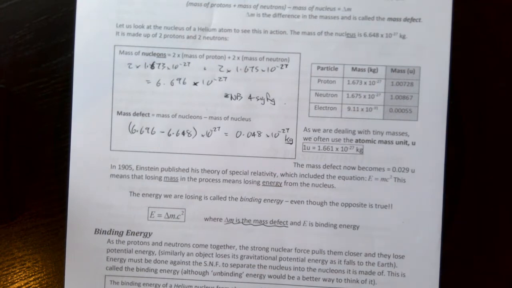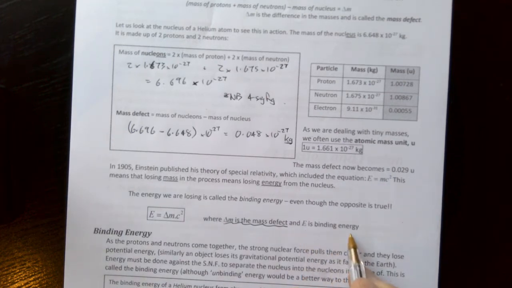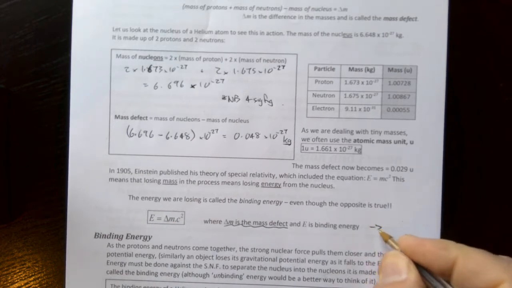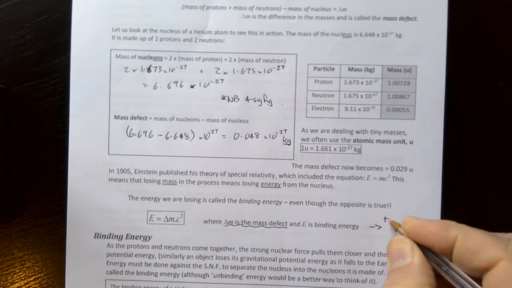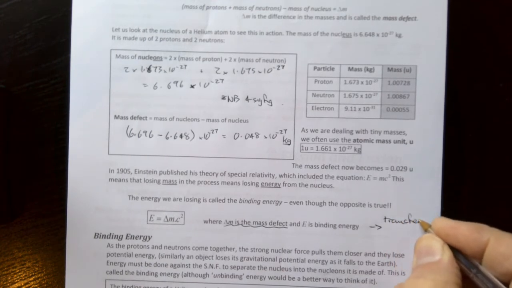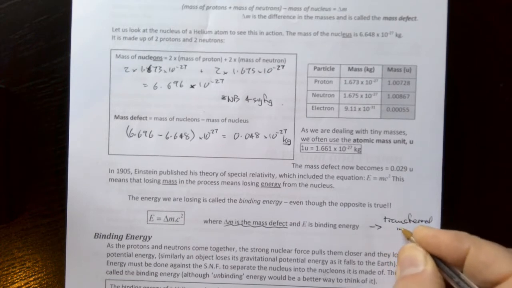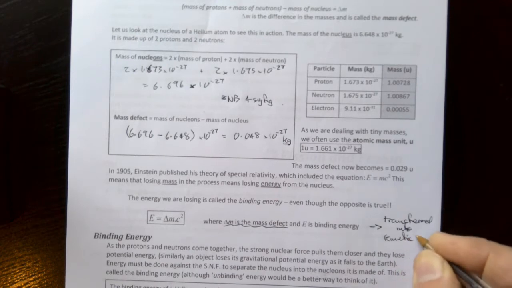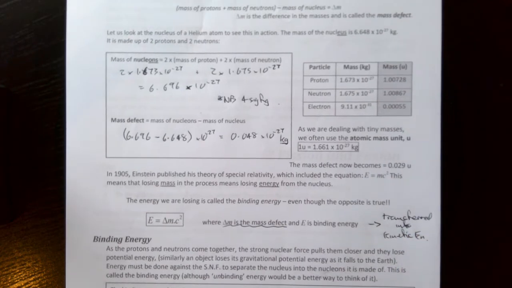Okay, so just don't get confused. It's really straightforward, just particles moving. So that store of energy that we call binding energy, the energy that binds it together, hence the name, that is then converted into kinetic. Okay, so let's just put that as transferred, a magically vague word, into kinetic. Okay, by the work done, etc., etc.